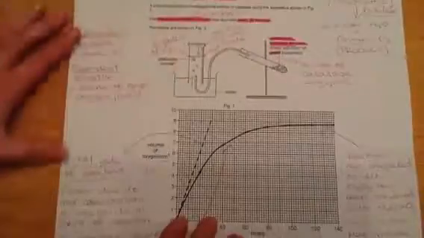So this is all of the information that we can take from this very simple description of a very simple reaction with what is very simple apparatus.